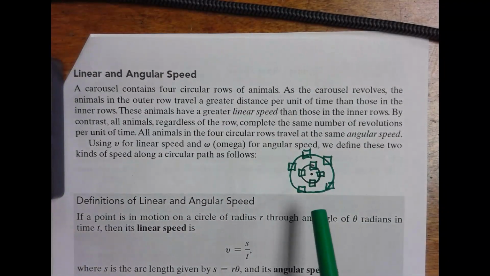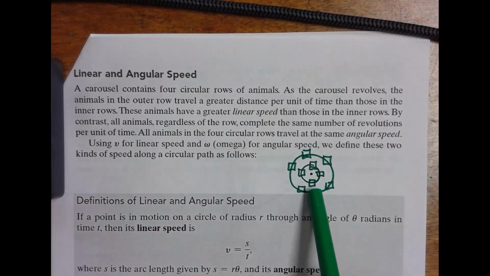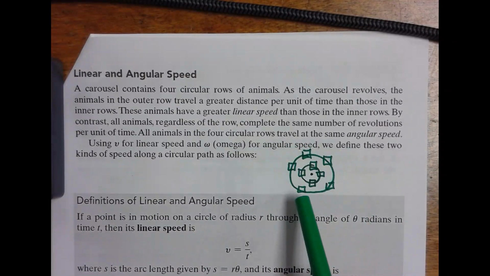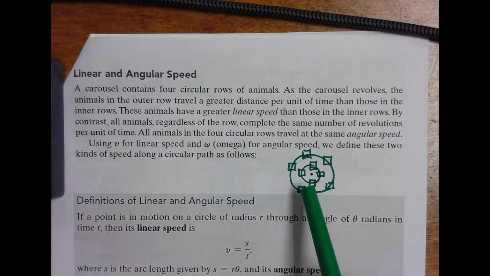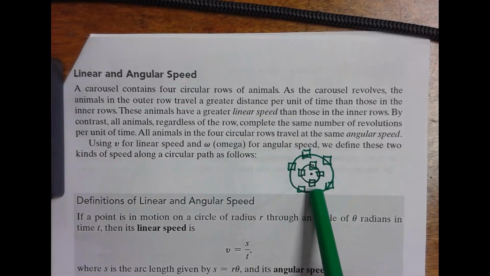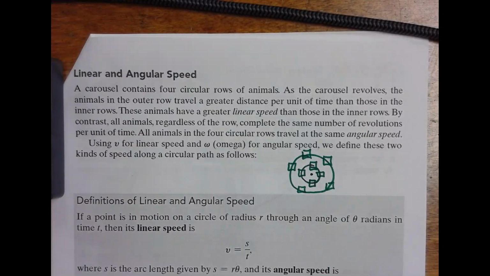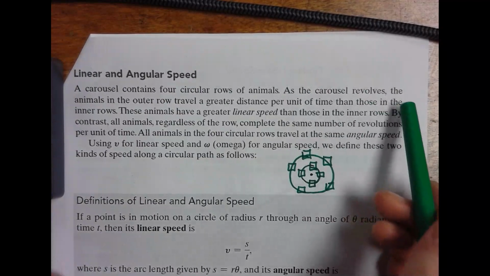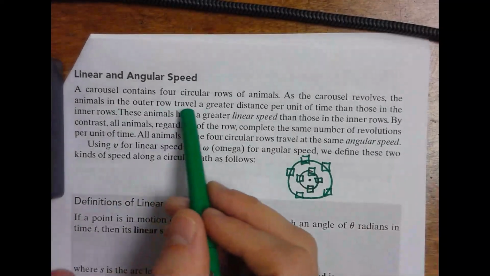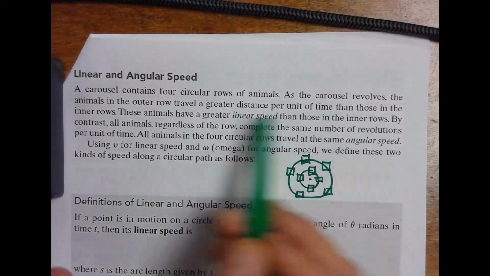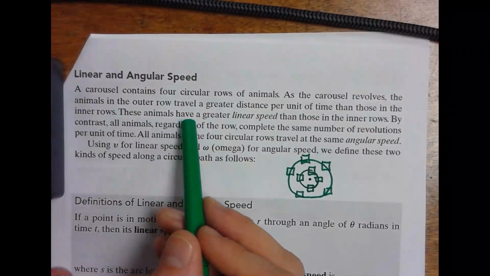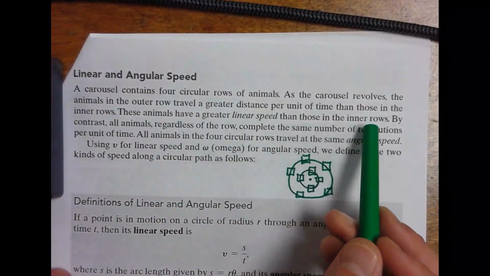But what's different is the animals in the outer row have to go a greater distance in the same amount of time as the inner rows. And thus, the outer row of animals have a higher linear speed, being just how we think of speed in general, distance divided by time. And that's what this is saying here. The outer row travel a greater distance per unit of time than those in the inner rows. Thus, these animals have a greater linear speed than those in the inner rows.